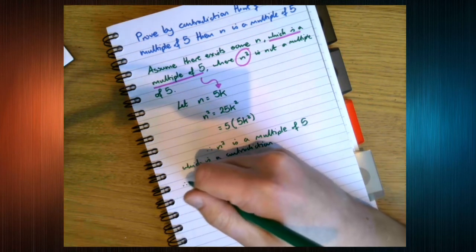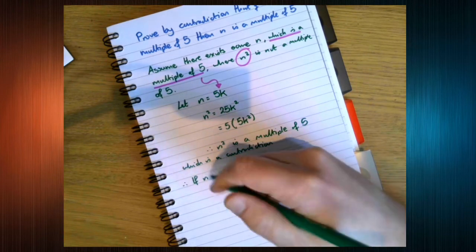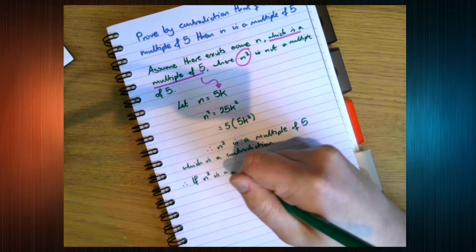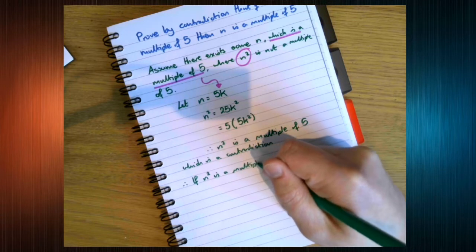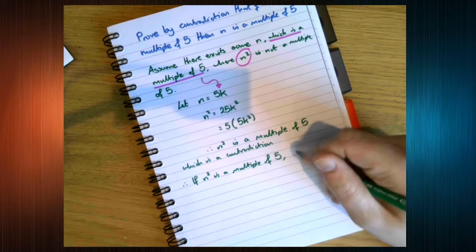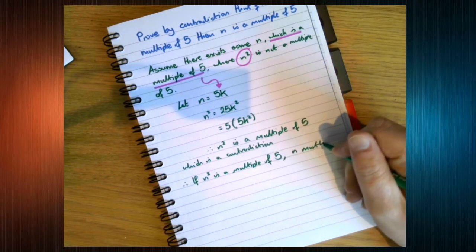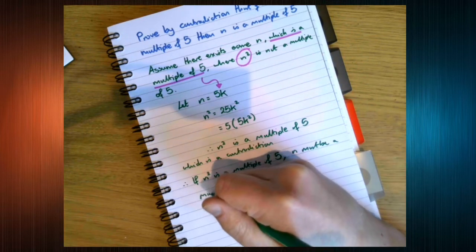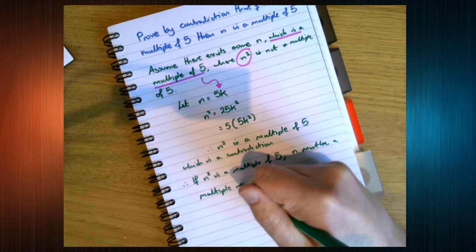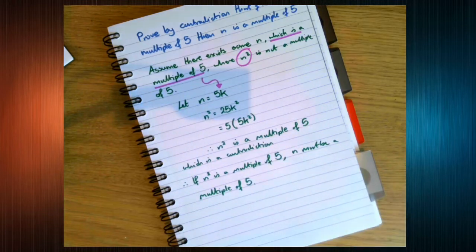So therefore, if n squared is a multiple of 5, n must be a multiple of 5. Now that's generally how proof by contradiction works.